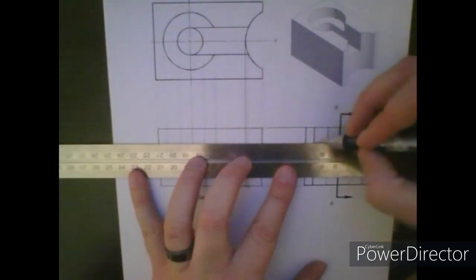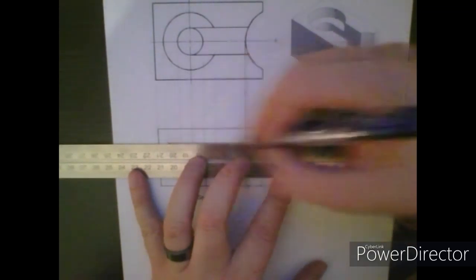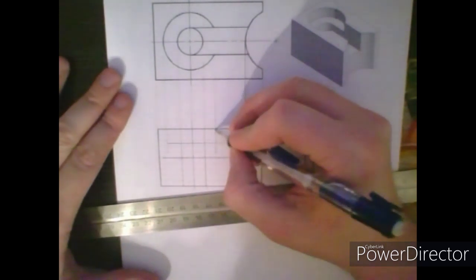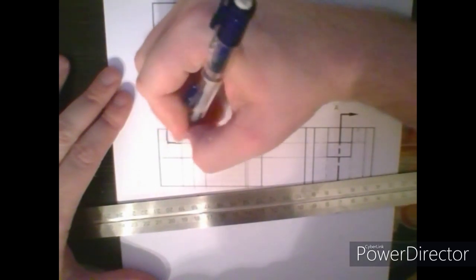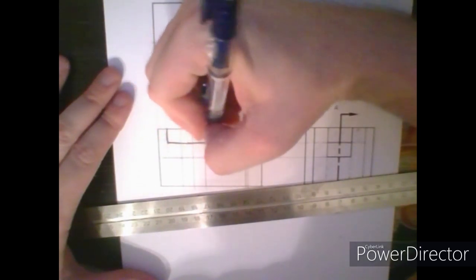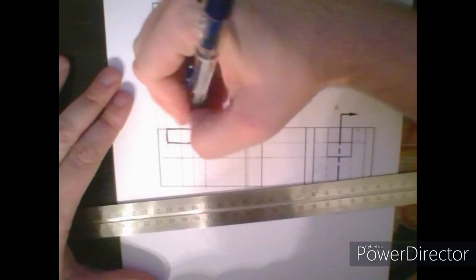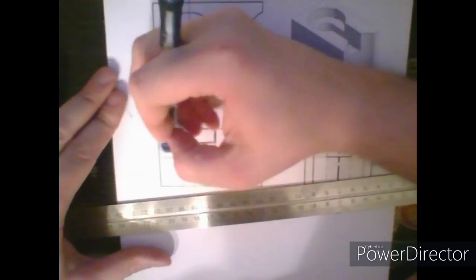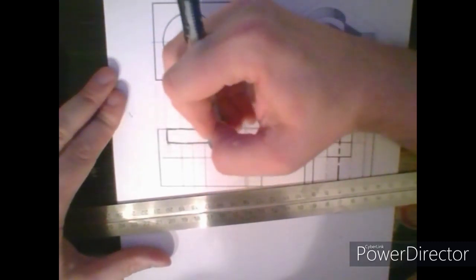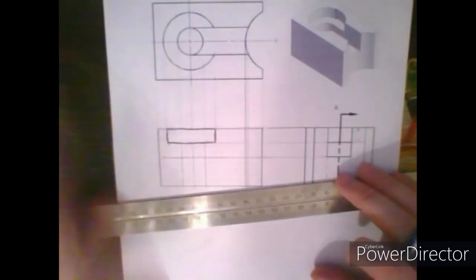Looks like it's about 2.5 units over. Now we know exactly where that sits.